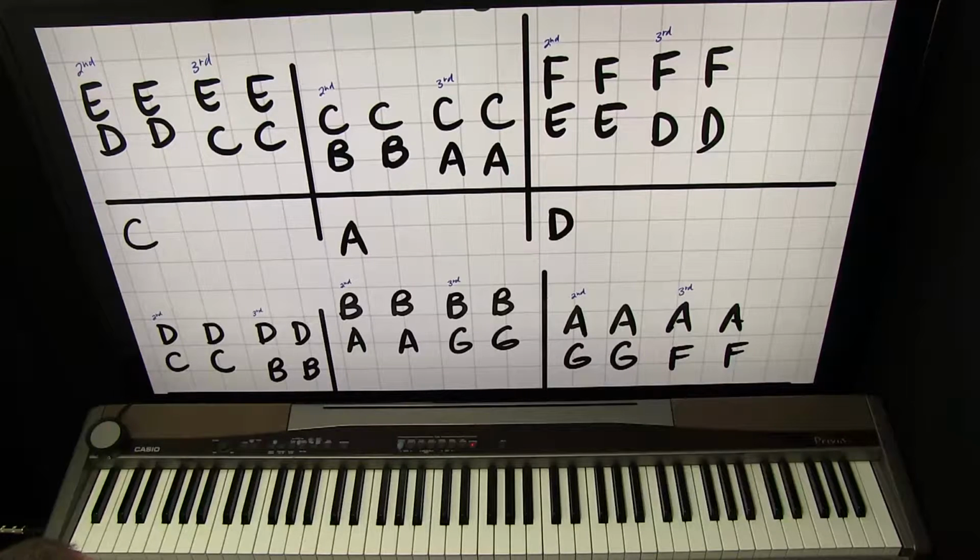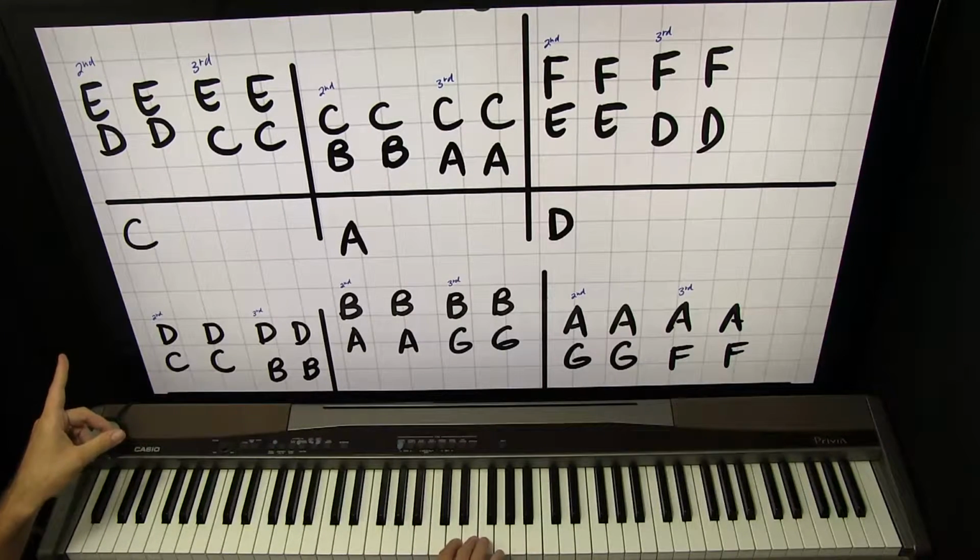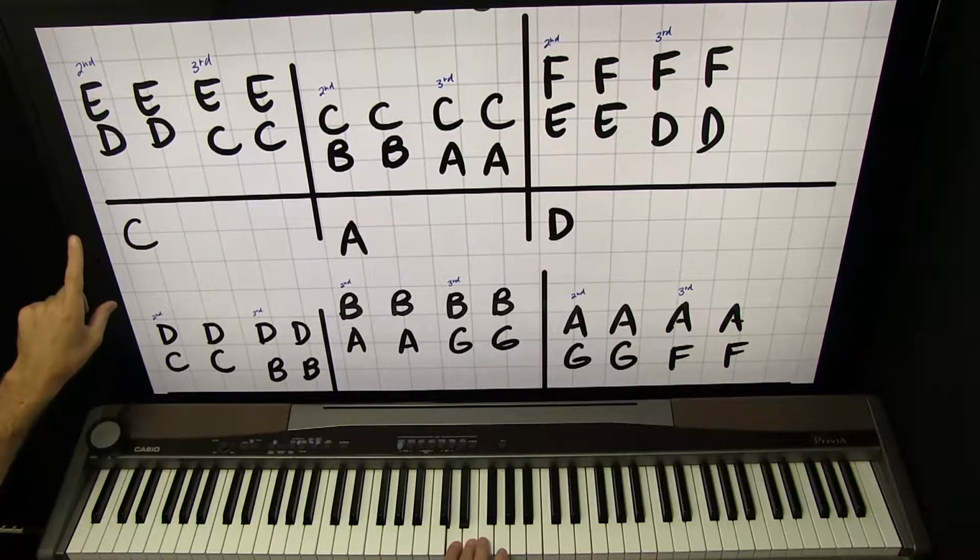All right. So what I did here, I have a piano sound layered with a string sound to just make it sound a little more full. But let's take the strings off and just use the piano here. D and E for a second.